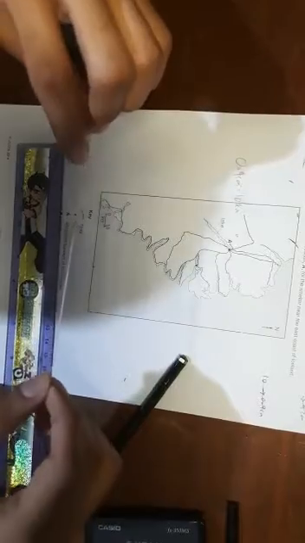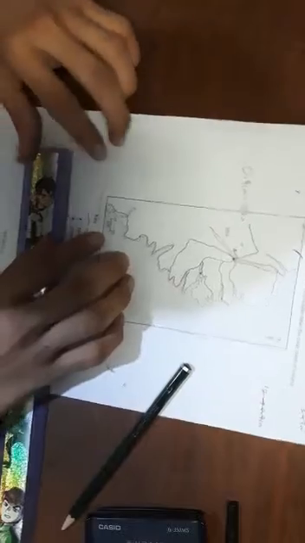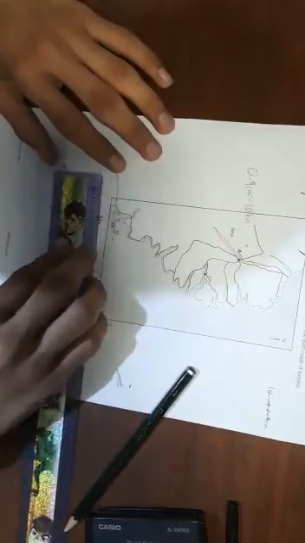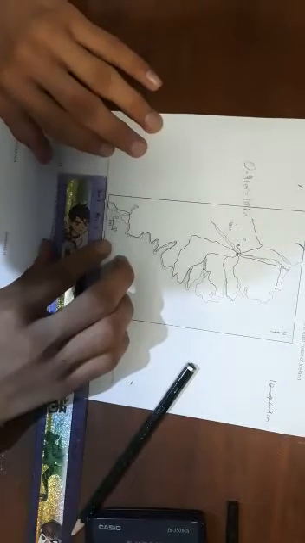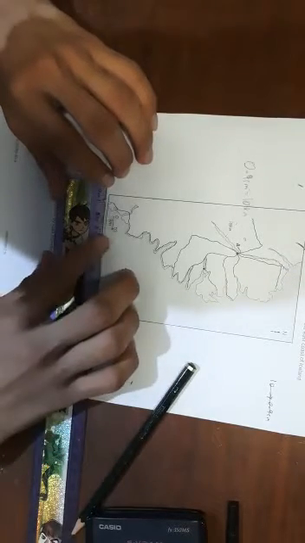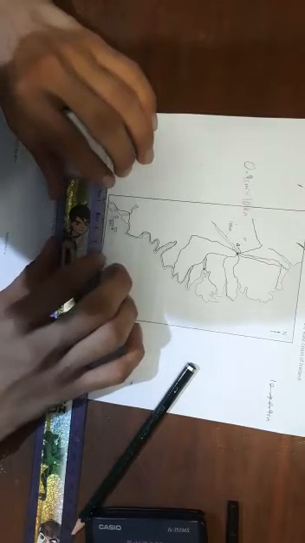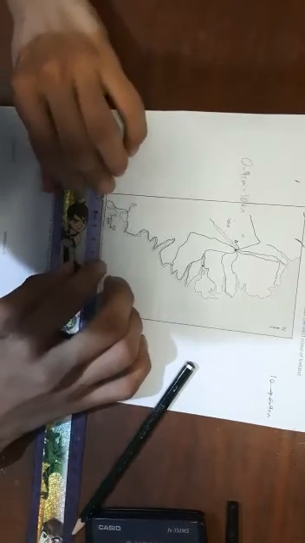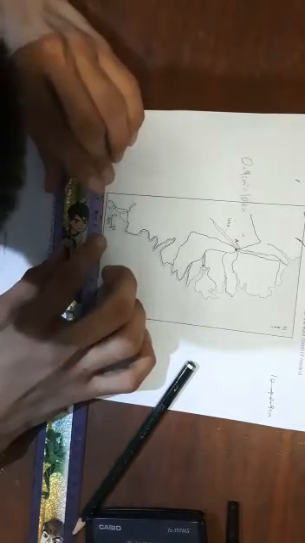Now, calculate the distance in our thread. This is our starting point, this is our ending point. Make sure your thread is stretched out and elongated. Slowly bring your ruler closer to your thread. Put the starting point on 0 and find where your ending point will be. Make sure the starting point is right on 0. As you can see, my ending point is approximately on 3.2.